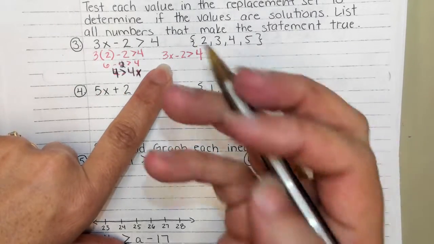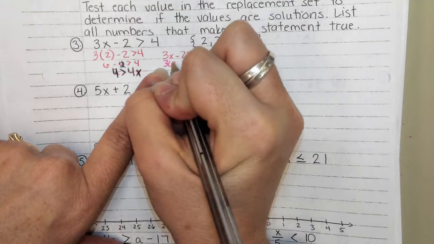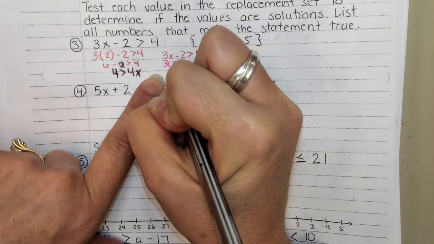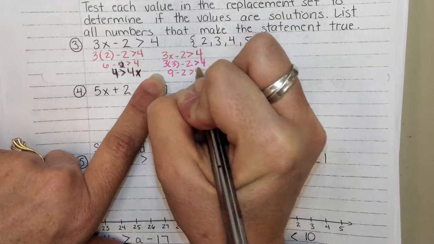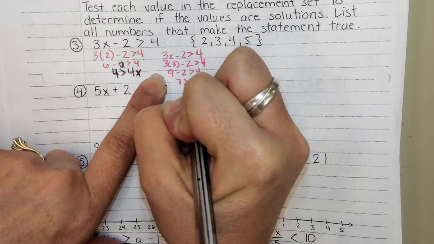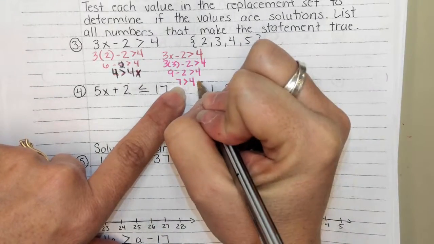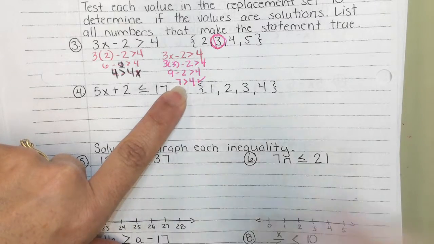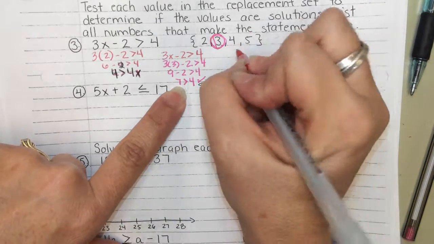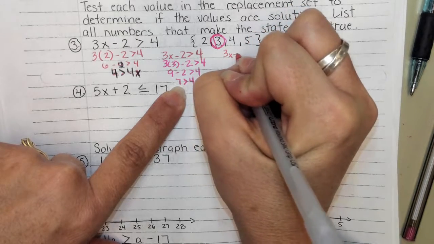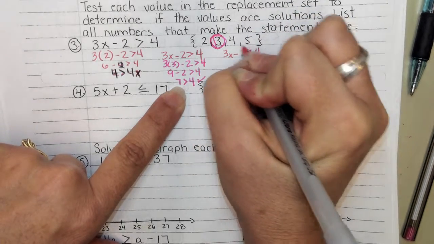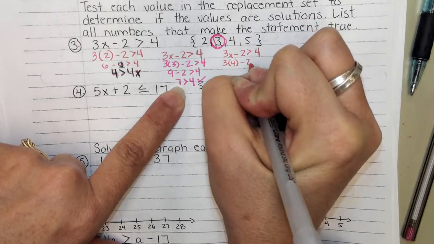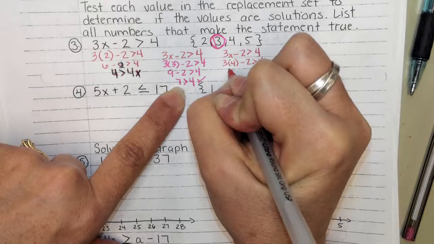Okay, now I'm going to try the 3. I got 3 times 3. 3 times 3 is 9 minus 2 is 7. Is 7 greater than 4? Yes. So, I circle the 3. Okay, now I'm going to try the 4. Now, I realize that a lot of you can see the pattern already, that if one works, the next will work. The problem is you've got to show your steps to prove it.